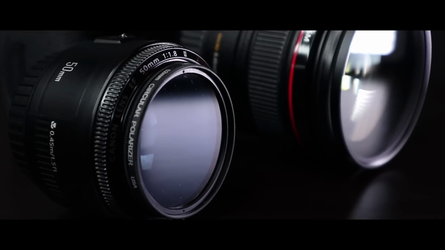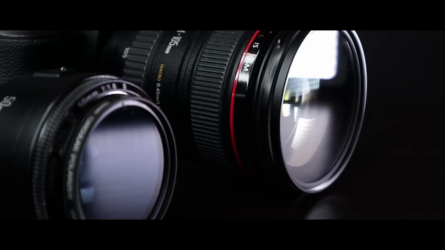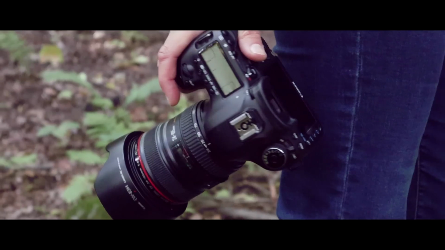We've talked about CPL filters and ND filters, what are the differences. In the past video we talked about CPL filter in great detail, but we haven't talked about ND filter yet. And today is all about that. What is ND filter, what it can do for you, and mainly how do we use it to improve your photography and video.